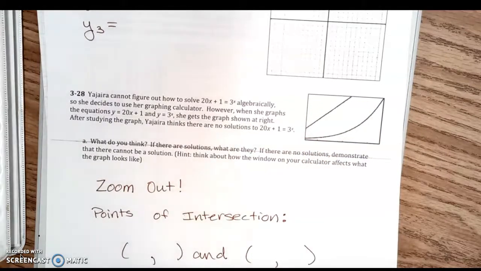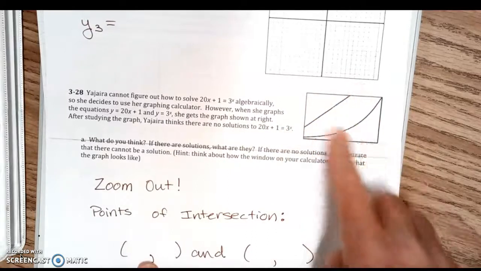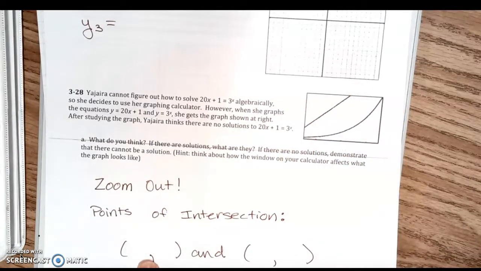After studying the graph, Yahaira thinks there are no solutions to 20x plus 1 equals 3 to the power of x. What do you think? If you just saw this on your screen, what would that mean to you?